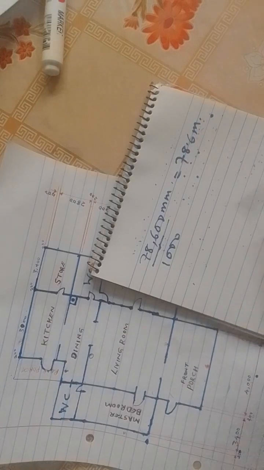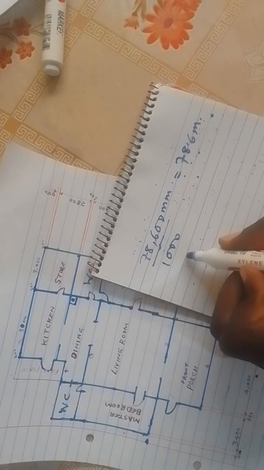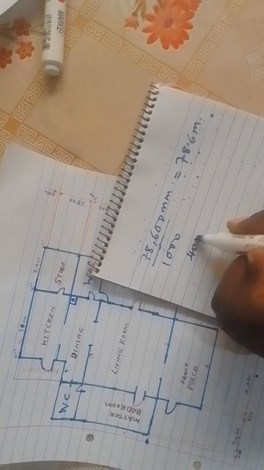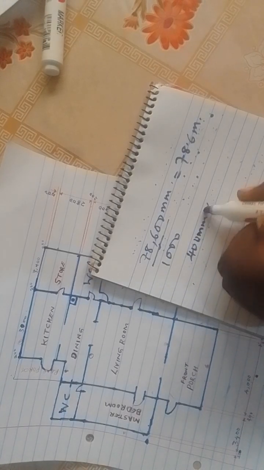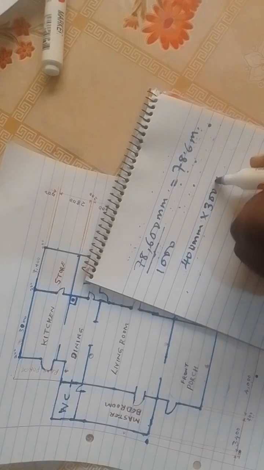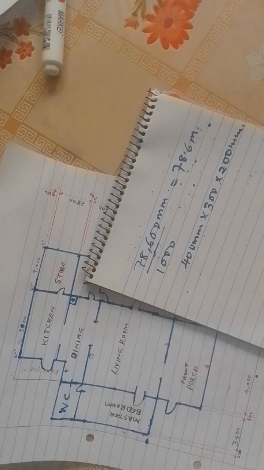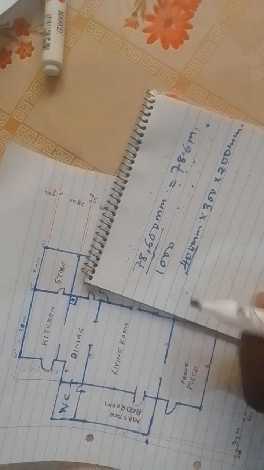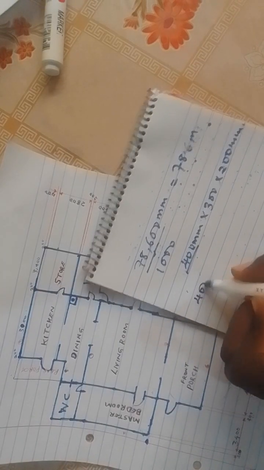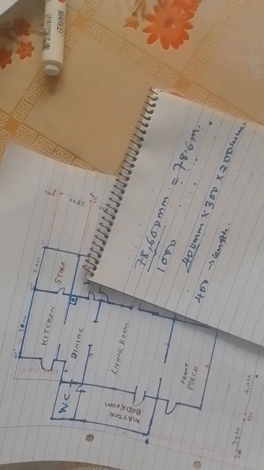For our case, we will use a standard stone of 400 millimeters by 300 by 200 millimeters. Because 400 is our length, this means it is 0.4 meter.